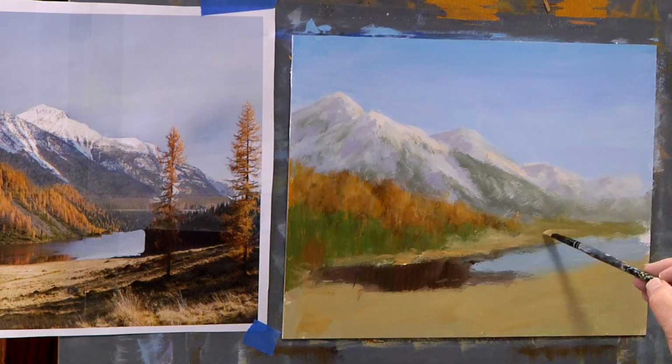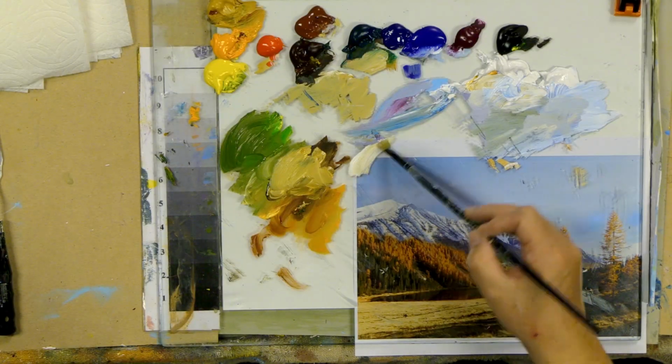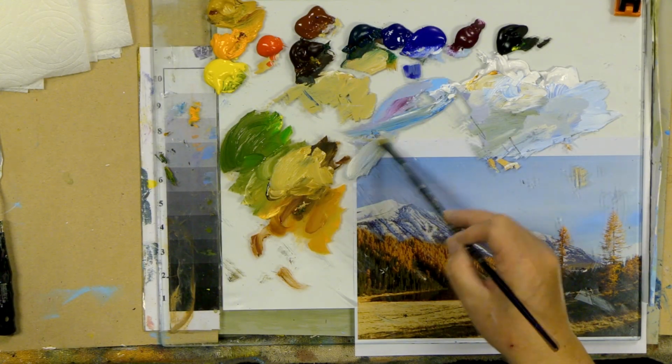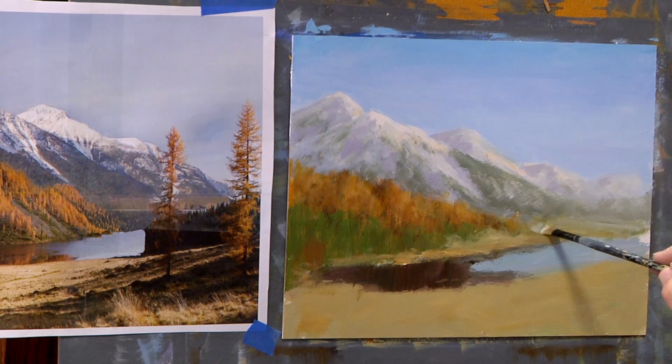And of course we'll atmospheric this back here a bit. How do you do it? Get a little bit of our blue and white. Let's just drag that right through. We'll make that plane right here a little bit more atmospheric. See how that recedes that? Just real quickly recedes that whole area. Boom, back it goes. You're sending it back.